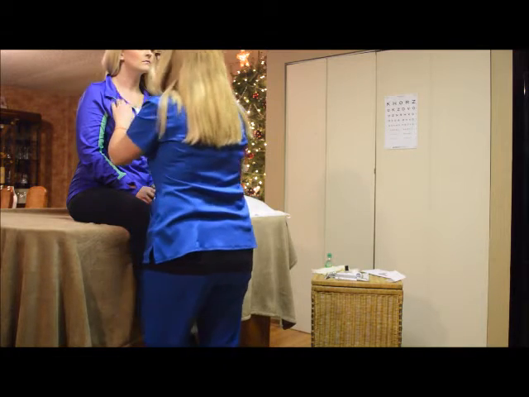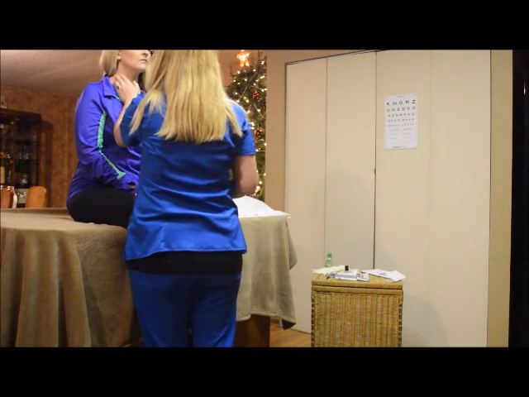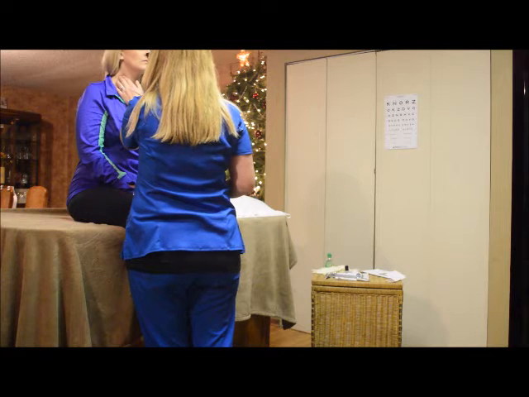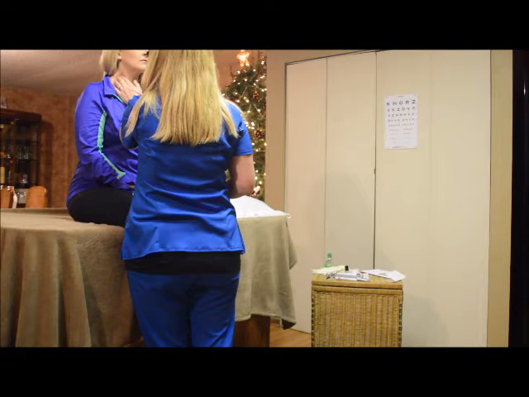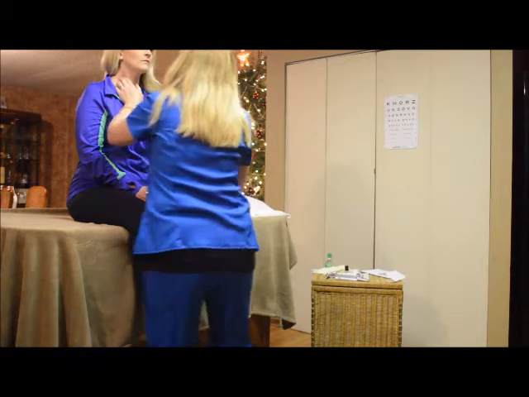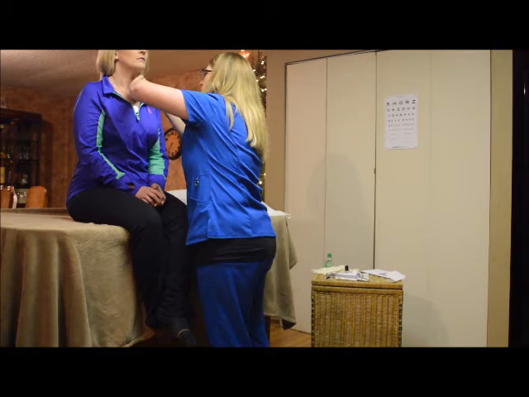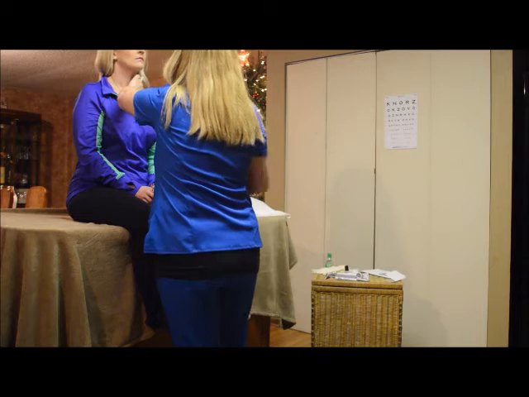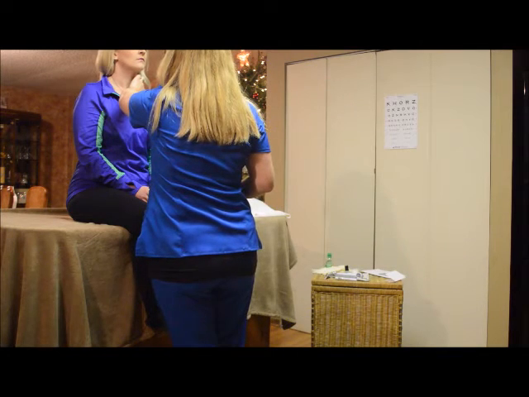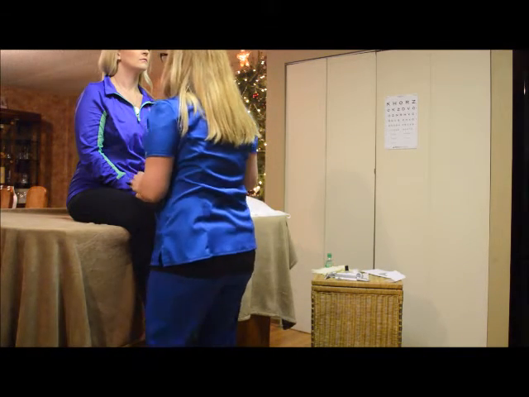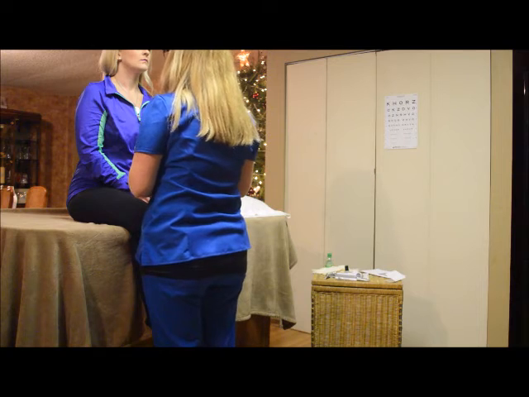Okay, I'm just going to check both of your carotid arteries here. Good. And over here. Good. So both of them are strong bilaterally.